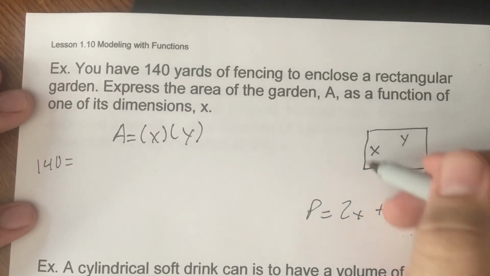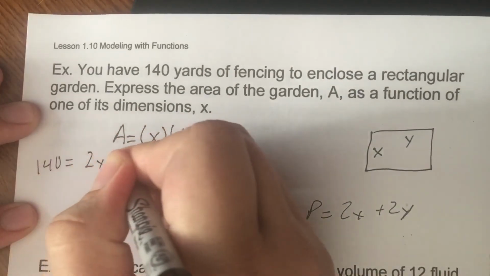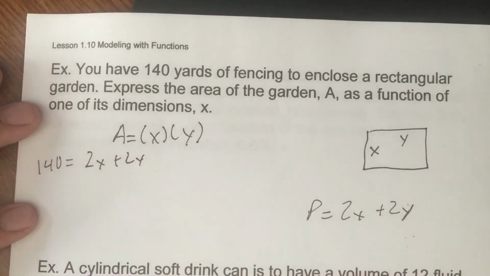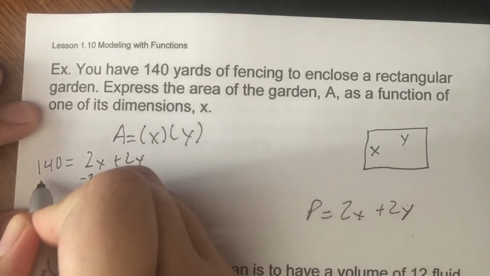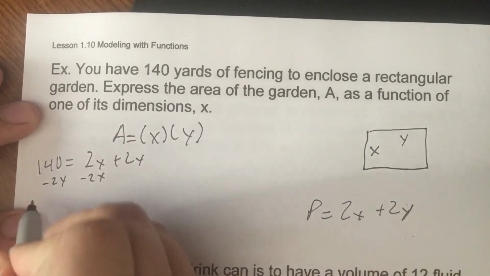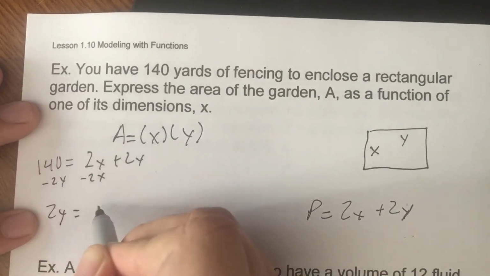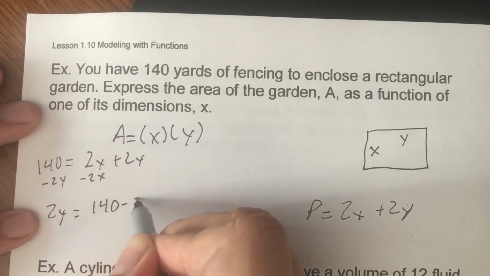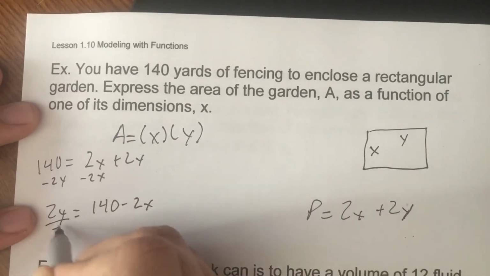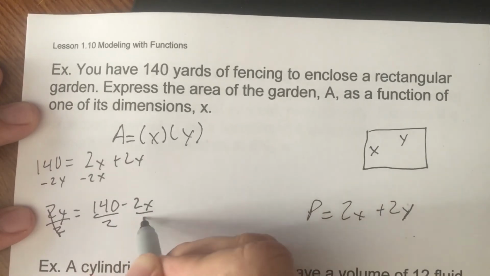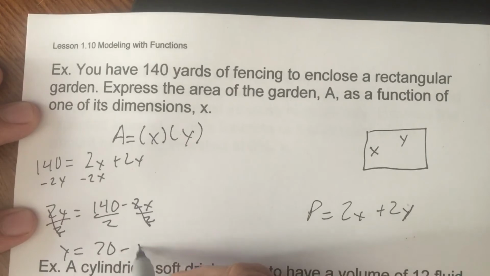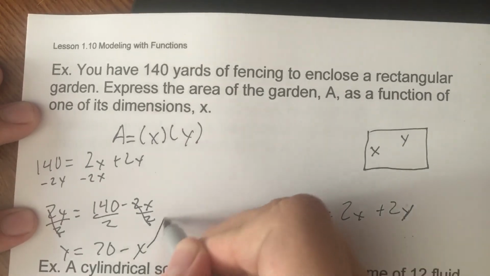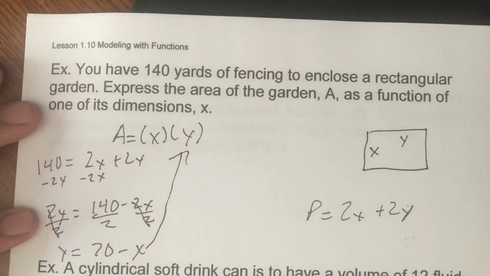We know our distance around would be 2x plus 2y. So if we solve for y, we would subtract the 2x over. So in other words, 2y equals 140 minus 2x. We'll then divide by 2. So y would equal 70 minus x. And that's what we're going to put in here to our area equation.